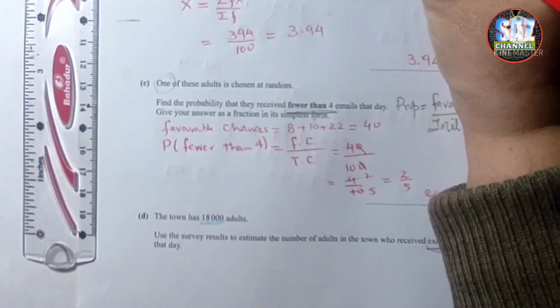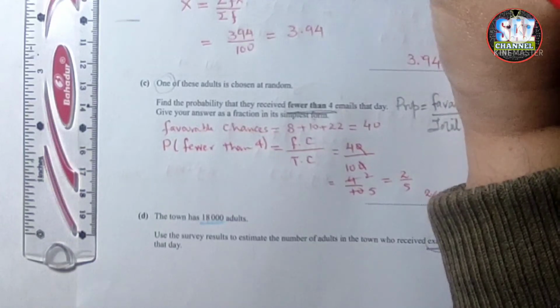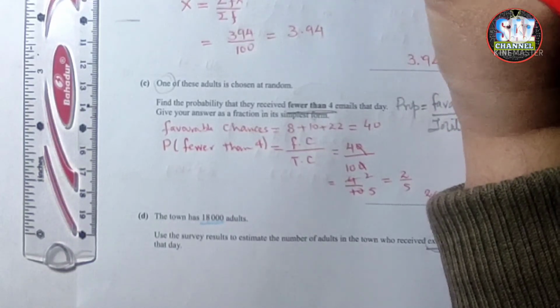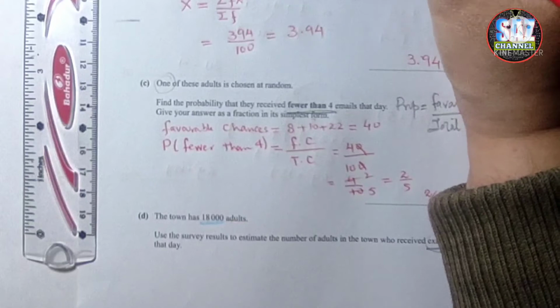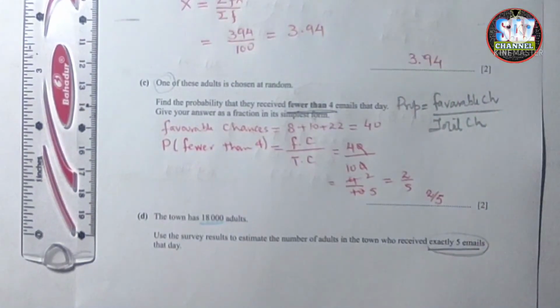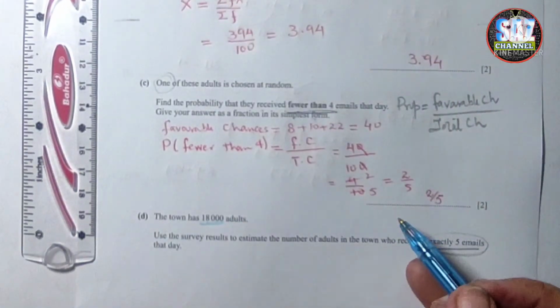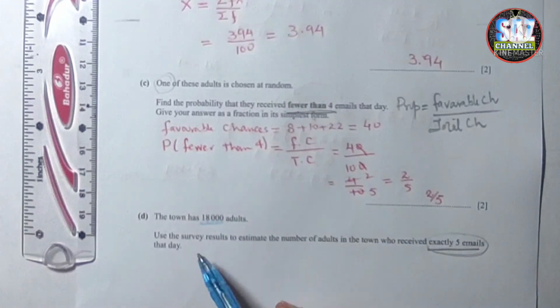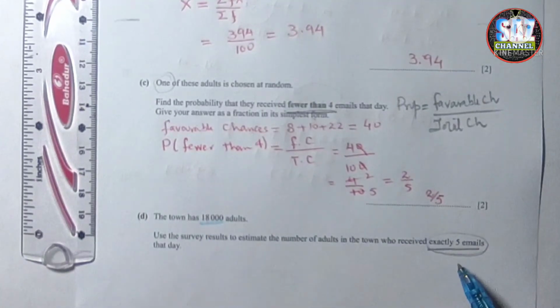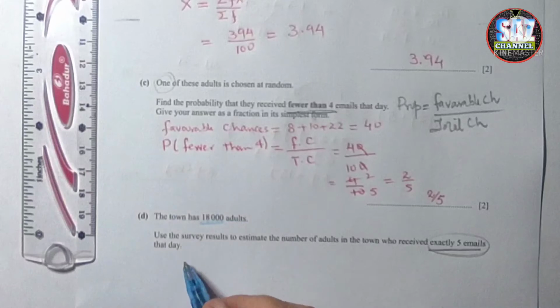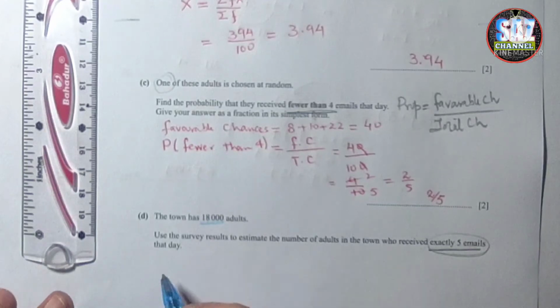These are the 5 emails, this is the place for 5 emails, and the number of people getting exactly 5 emails is 15. So in order to write the estimated answer, first of all we have to find the probability of the people who are getting exactly 5 emails.